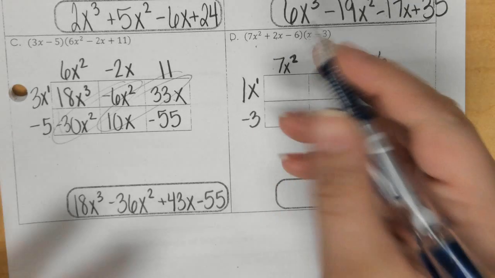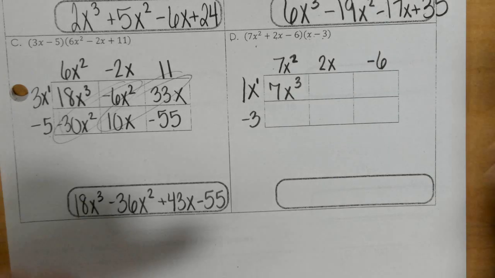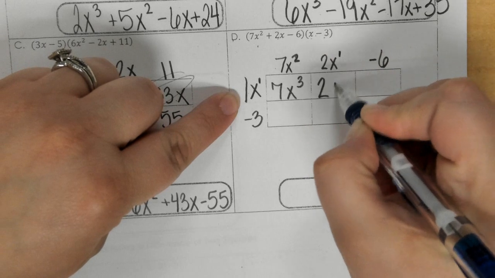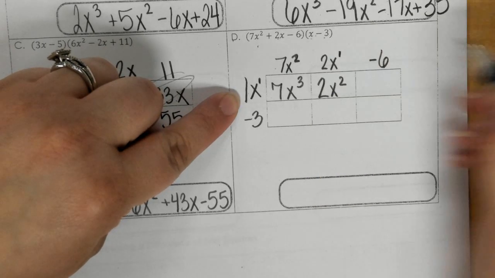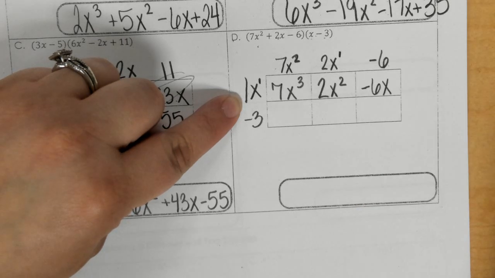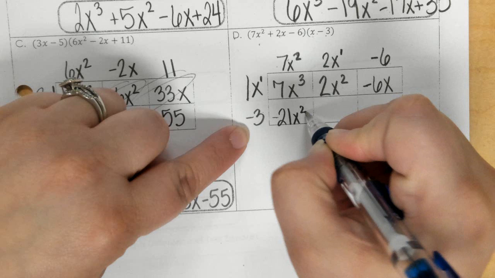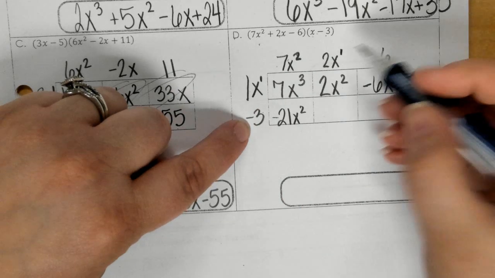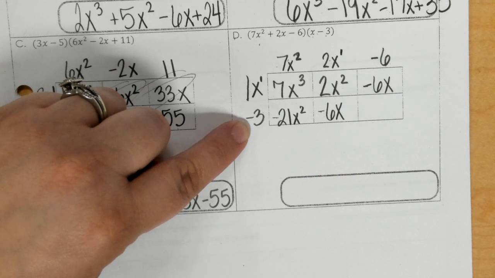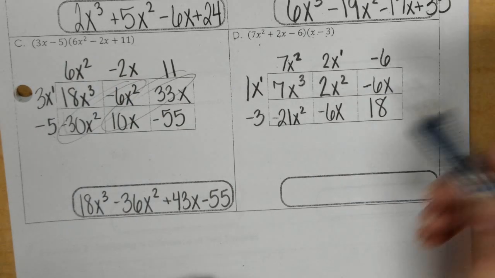So if I multiply, we get 7. Add exponents, we get 3. Okay, 1x to the first times 2x to the first would be 2x squared. 1x times negative 6 is negative 6x. 7 times negative 3 is negative 21x squared. Negative 3 times 2 is negative 6. Bring your x down. Negative 3 times negative 6 is 18.